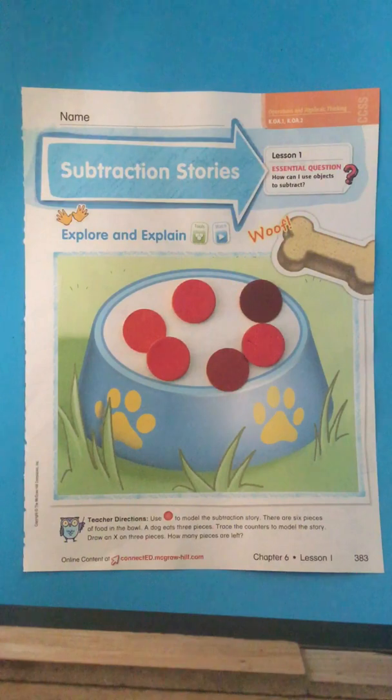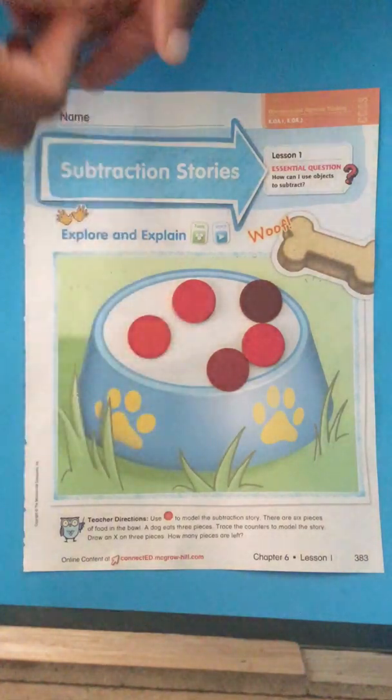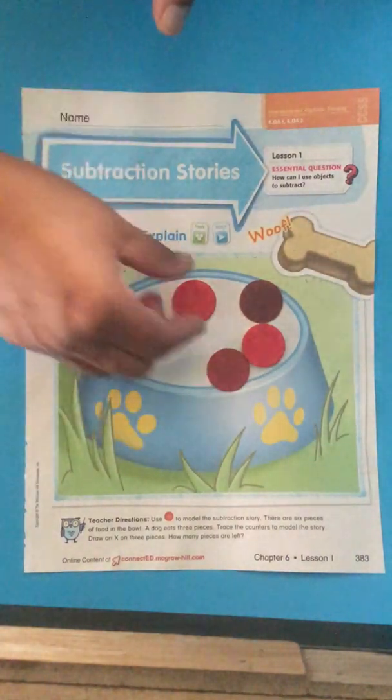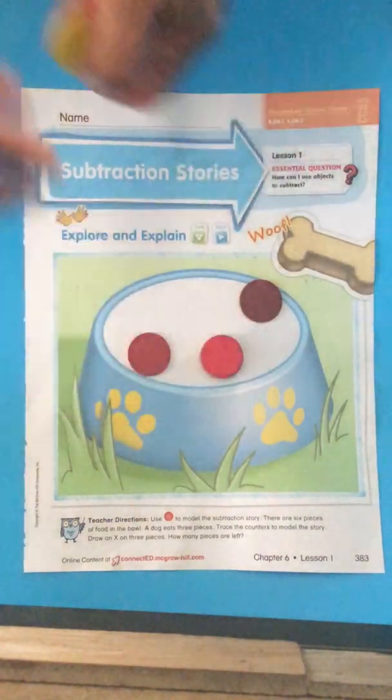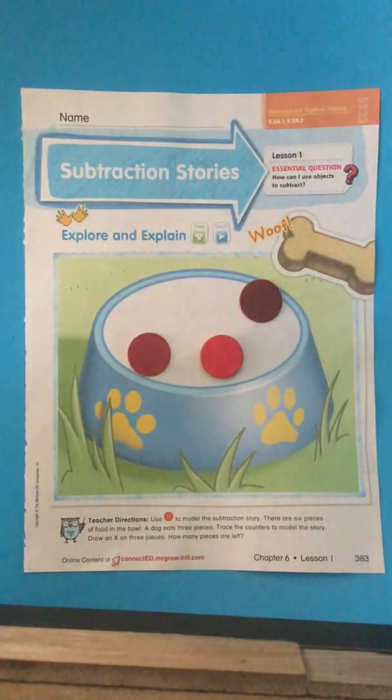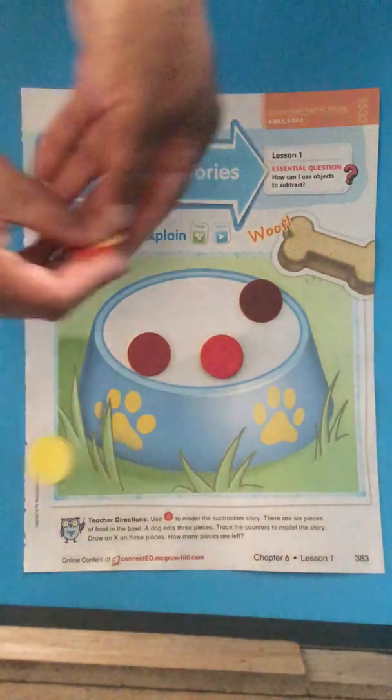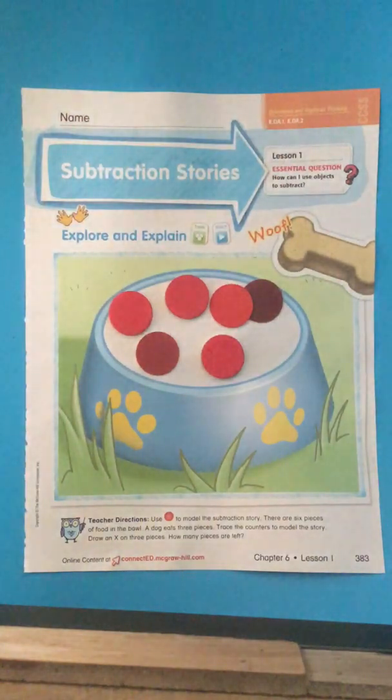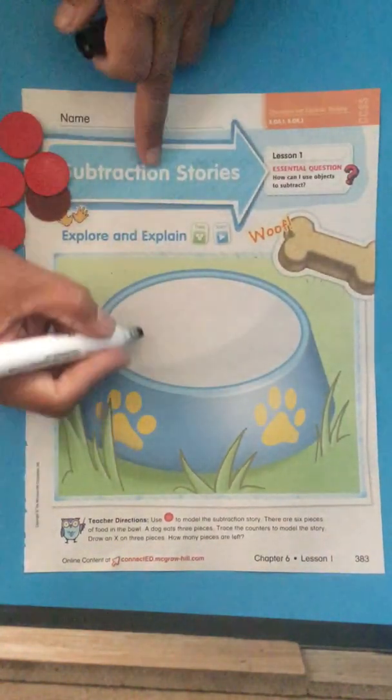Okay, you ready? Now, listen to the second part that's going to tell you how many you're going to take away. The dog ate 3 pieces of food. How many did he eat? 3. 1, 2, 3. Boys and girls, how many pieces are left? Yes, 3. So do you remember how many were at the beginning? 6.